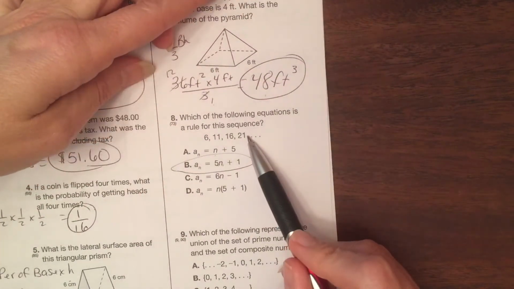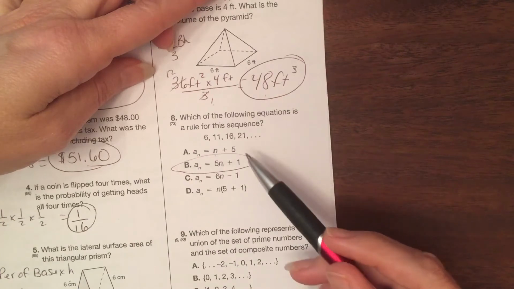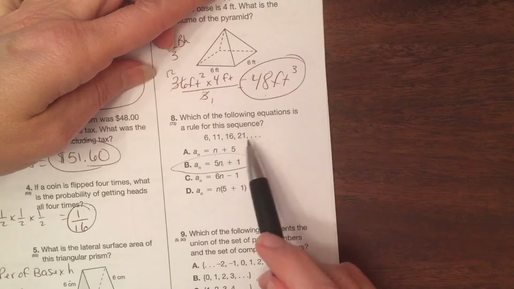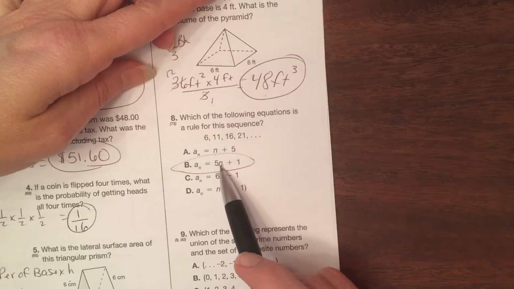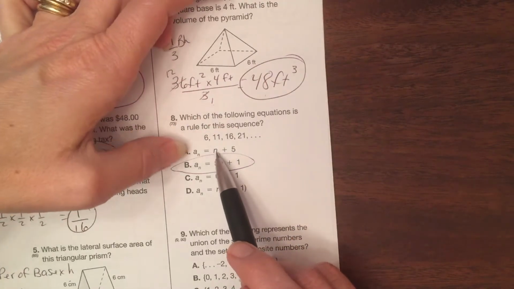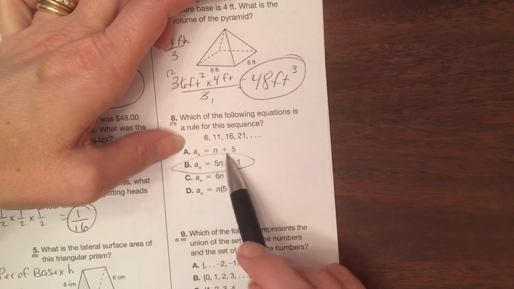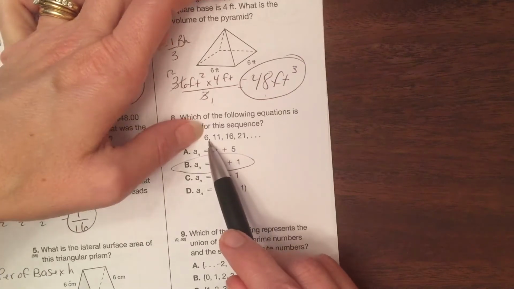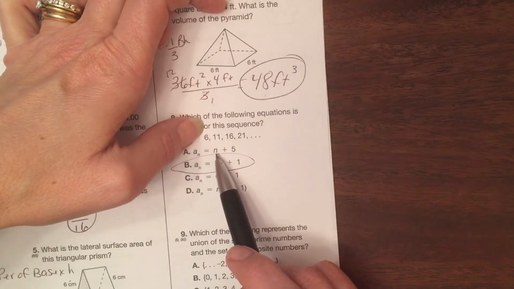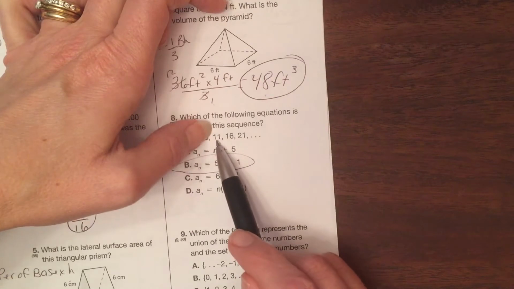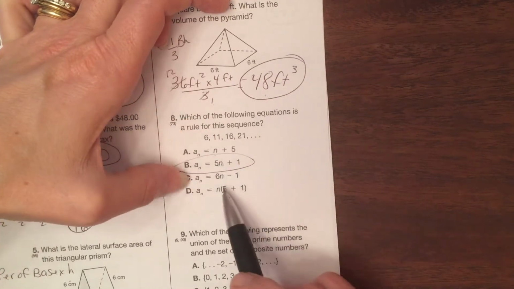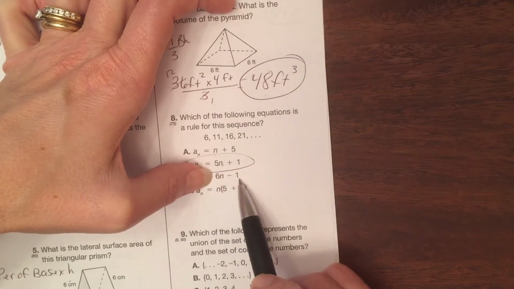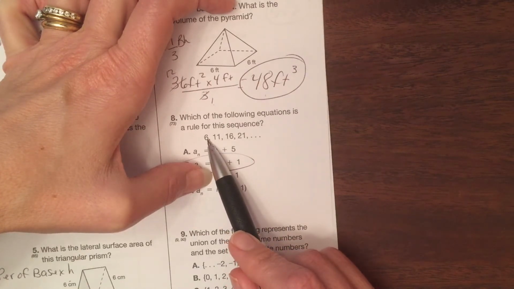The way to figure this one out is to take a 1 for the first term, a 2 for the second term, a 3 for the third term, a 4 for the fourth term, and put them in for n. Okay, so I'll do it on the first one. If it's this one, then I have to use 1 for the first term. 1 plus 5 gives us 6, so it works for that one. For the second term, 2 plus 5 does not give us 11. Okay, let's try this one here. 6 times 1 is 6, minus 1 is 5. That does not give us the value of the first term.